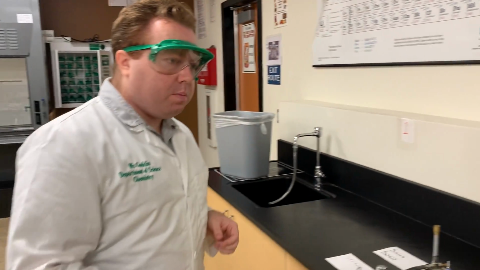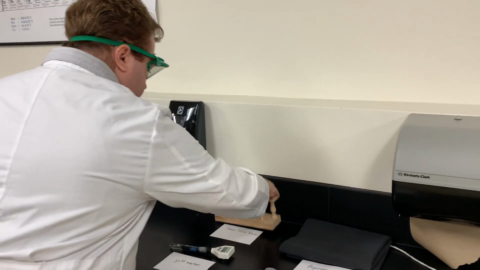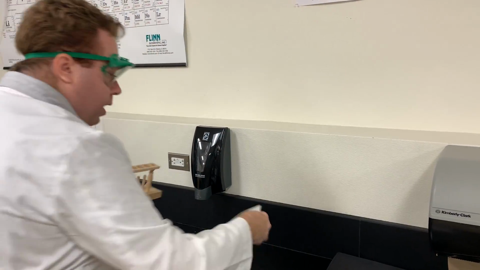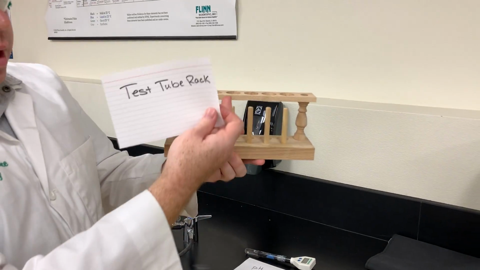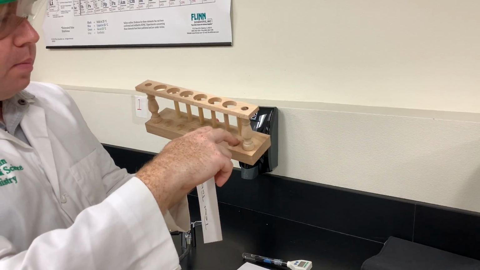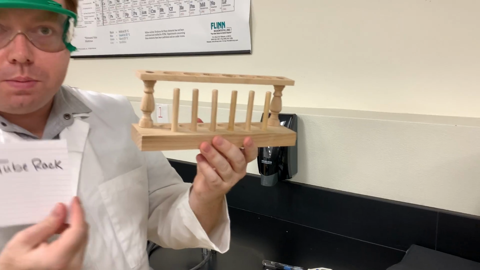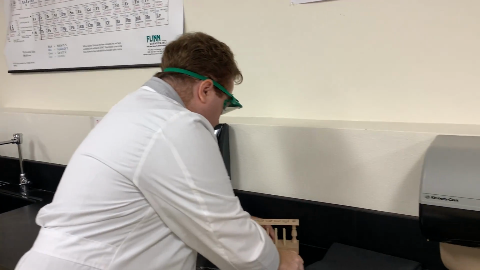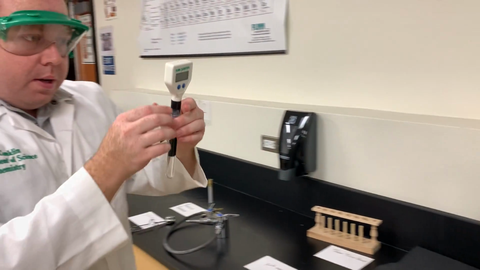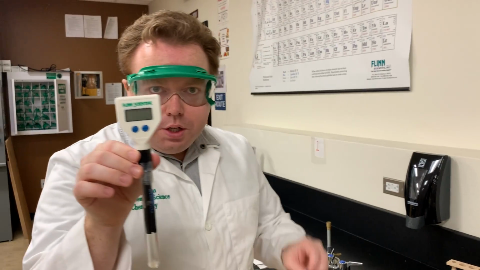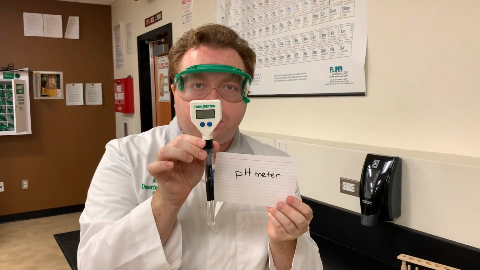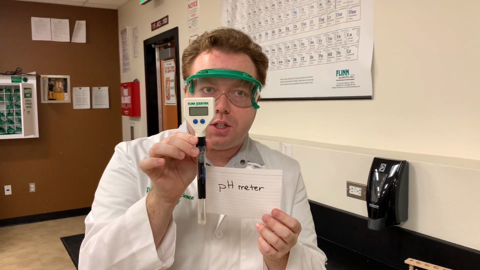Coming over here, we just have a few more pieces of equipment to show you. This wooden block here is our test tube rack. It's got pillars as well as indentions and holes to hold test tubes into it. This right here is the pH meter, ladies and gents. We use the pH meter to measure how acidic or basic a solution is. It'll give you a readout right here of numbers 0 to 14, which is the pH scale.